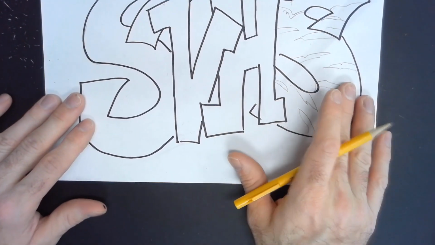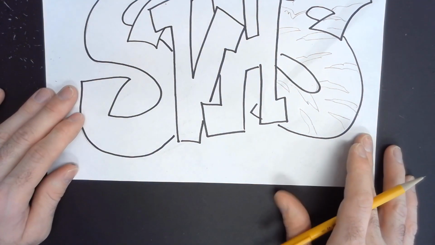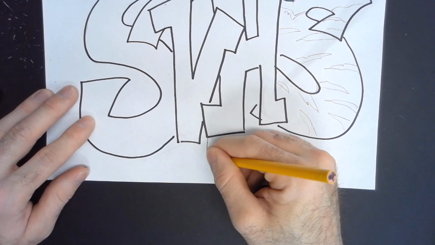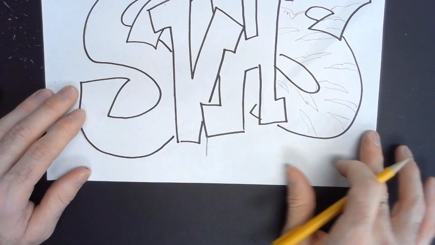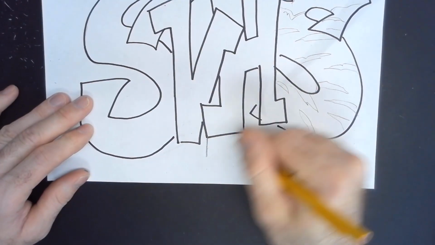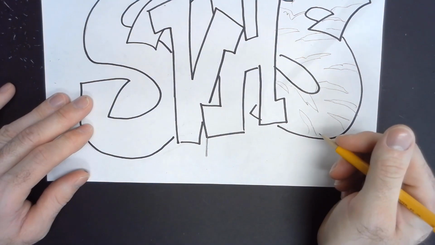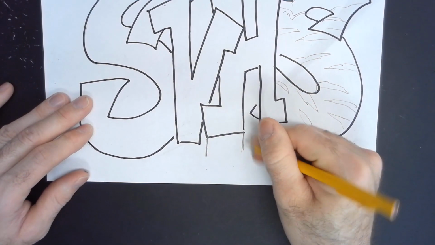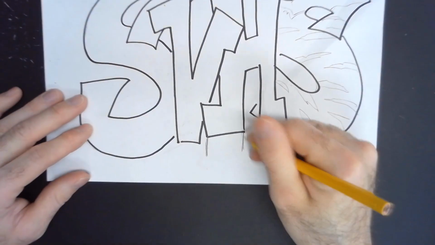So now that I've decided which way my letter is going to go, I'm going to go to the bottom and find all of the corners of the edges that are on the bottom of the letters. And I'm going to put a line coming off of that corner. And it's going to be the same length for each corner, going in the same direction, staying parallel.